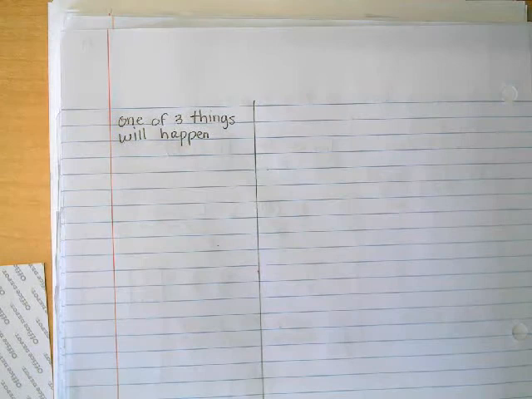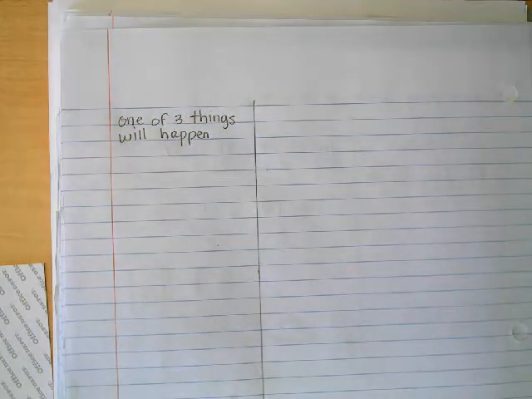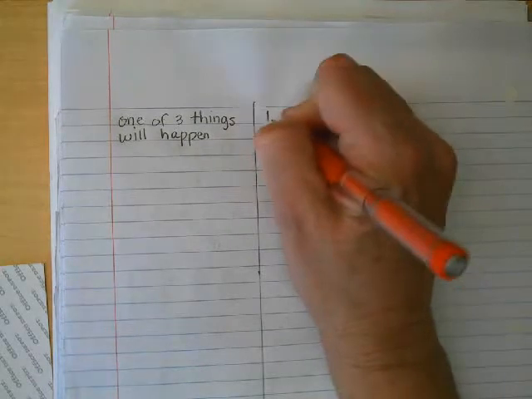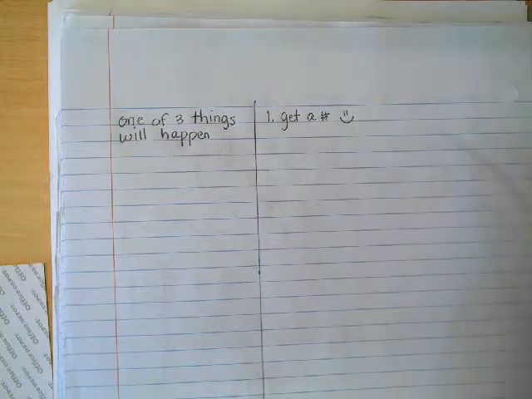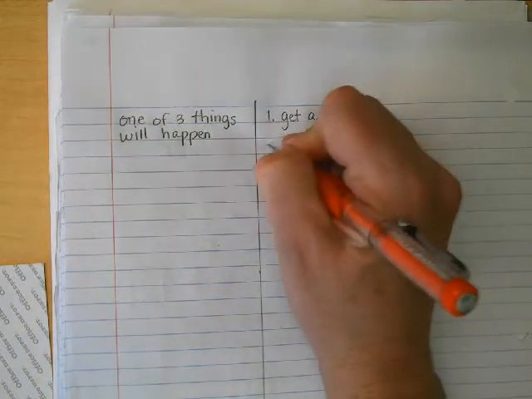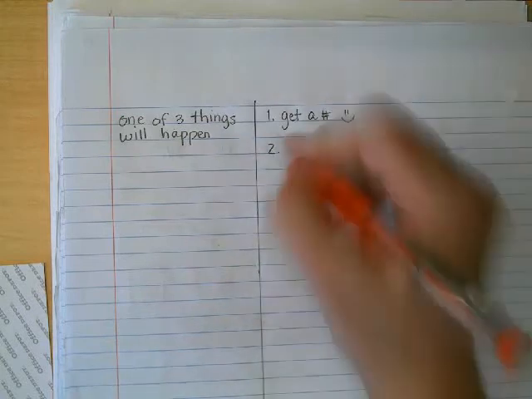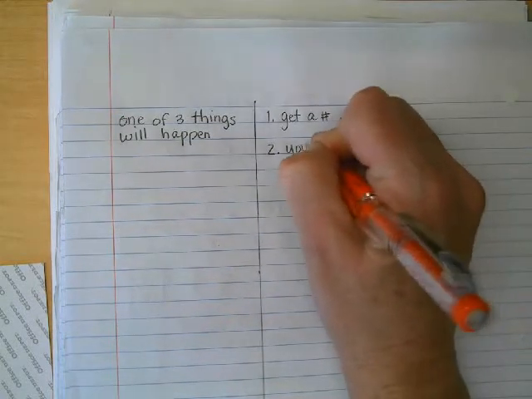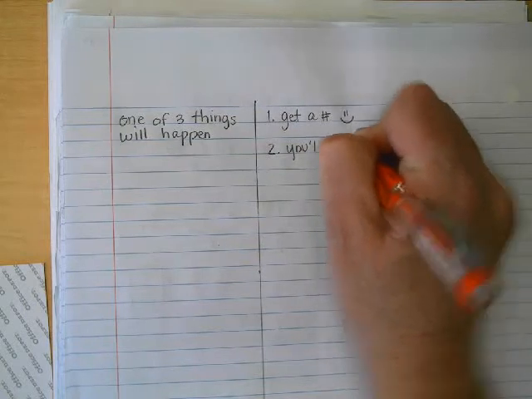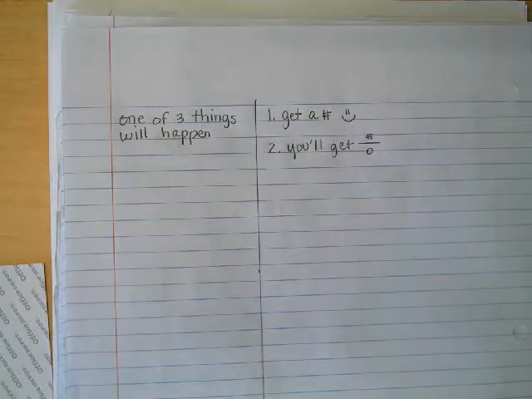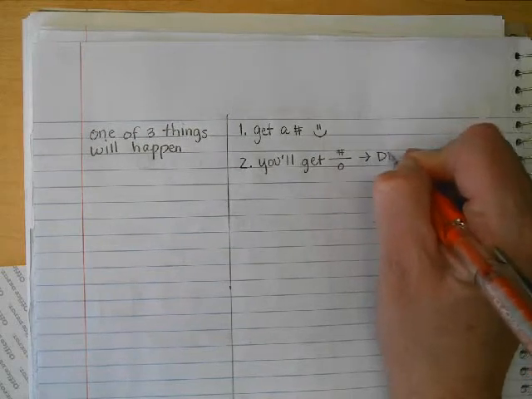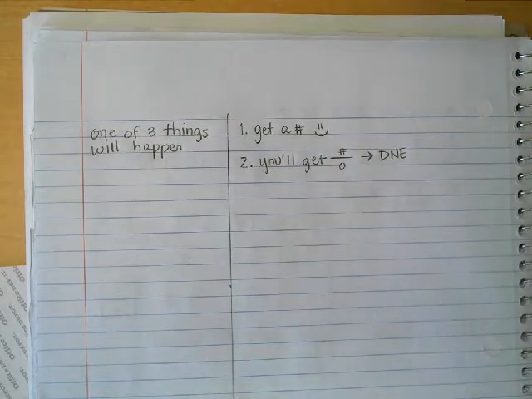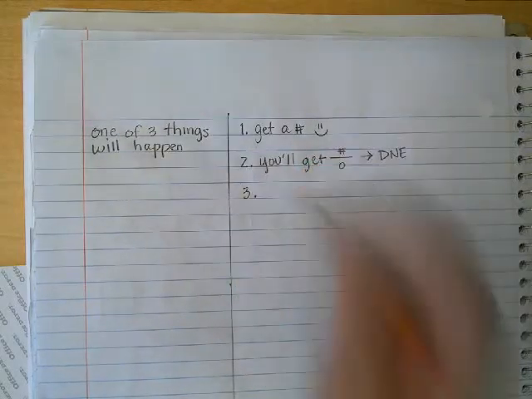You're either going to get a number. You try direct substitution, and you get a number. Yay, we're happy. We don't have to do anything. Maybe you'll get a number divided by 0. If you do direct substitution and get a number divided by 0, then we say the limit does not exist. That's kind of nice too, because we don't have to do anything.